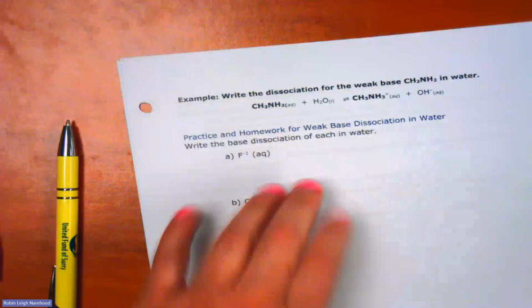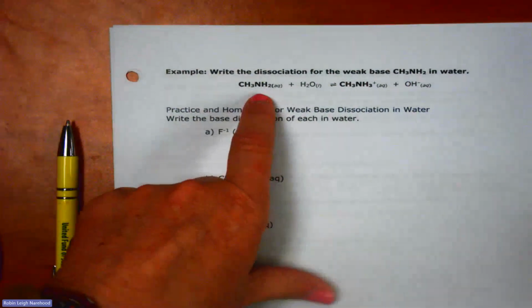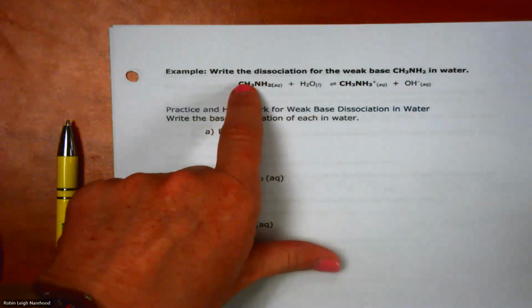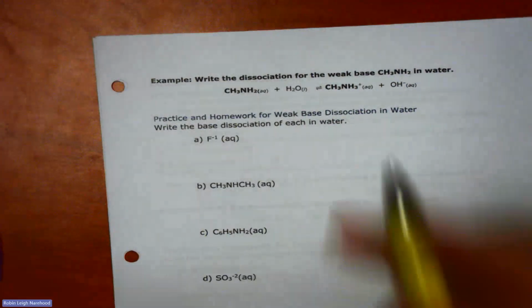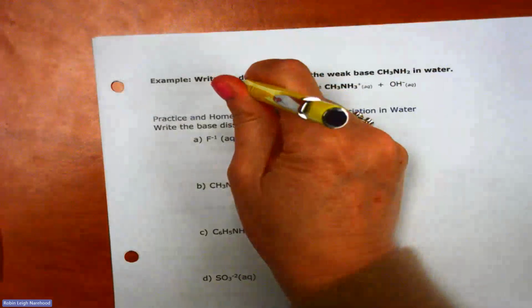Okay, so here we have this example here. This is an organic substance, methylamine. So nitrogen forms 3 bonds and has 1 lone pair. And so I'm just going to draw the lone pair onto the nitrogen.